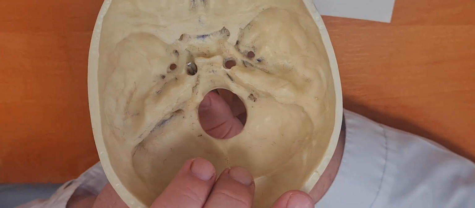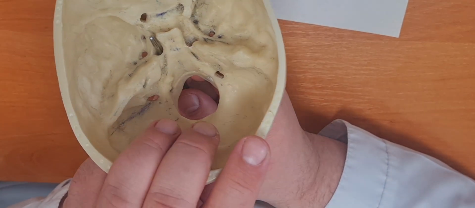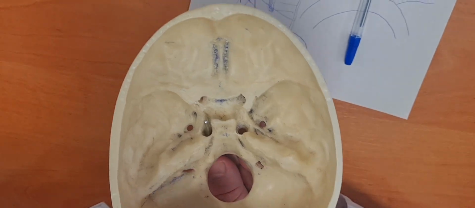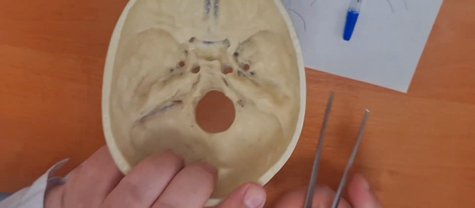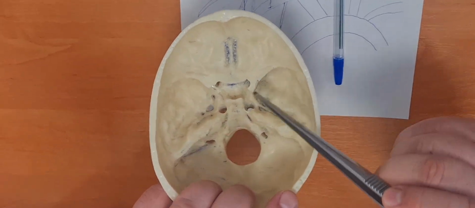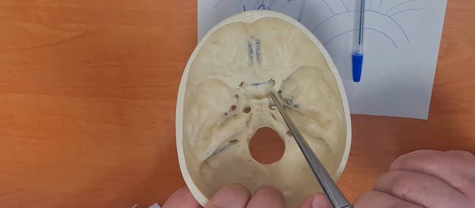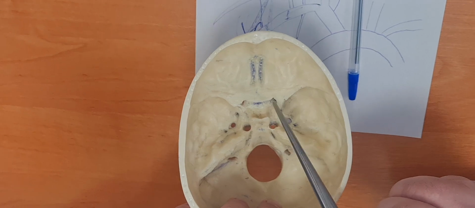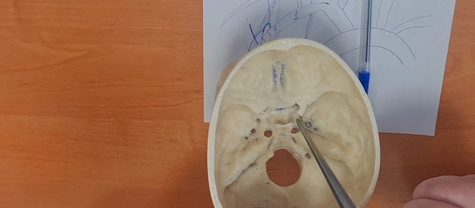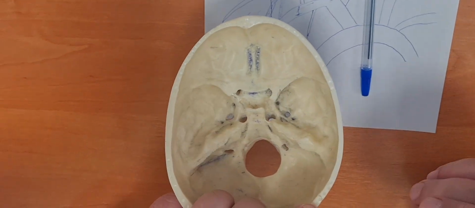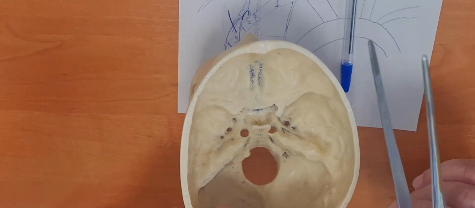What is this opening? Foramen lacerum. It passes through foramen lacerum, passes laterally from the sella turcica in the carotid groove, sulcus caroticus, and near the optic canal it gives its first large branch, the ophthalmic artery.